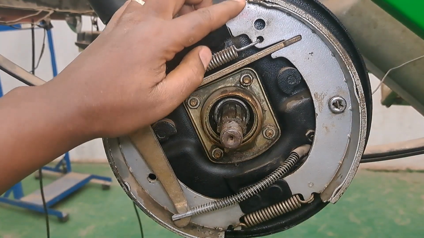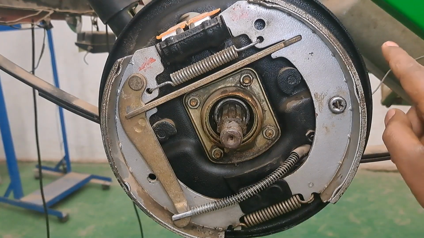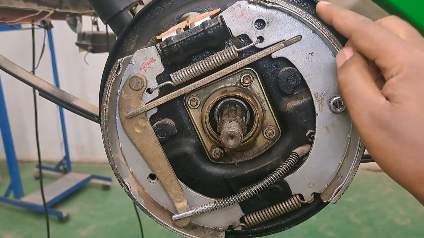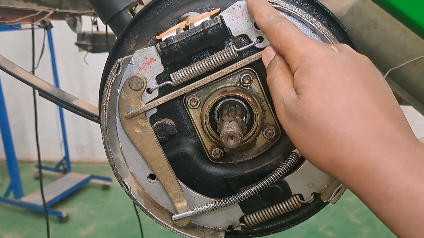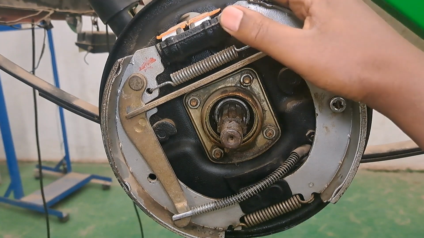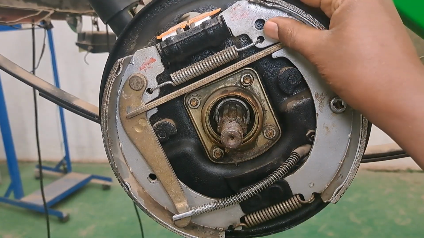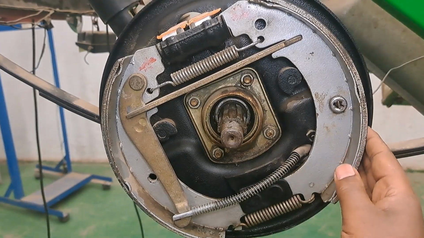Now, when the brake is applied, we have said this will be forced in the forward direction, and the drum is obviously rotating in this direction. Now, what will happen? The force acting on the brake shoe is forcing it in this direction, and the drum that is rotating in this direction is also planning to take this brake shoe along that path.